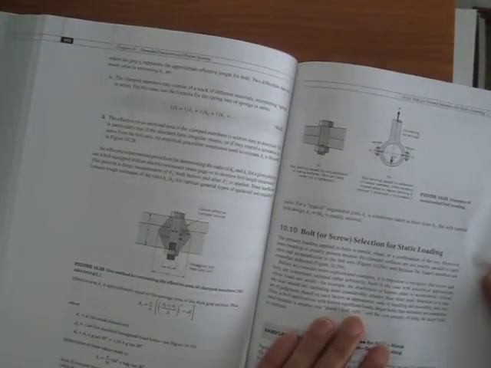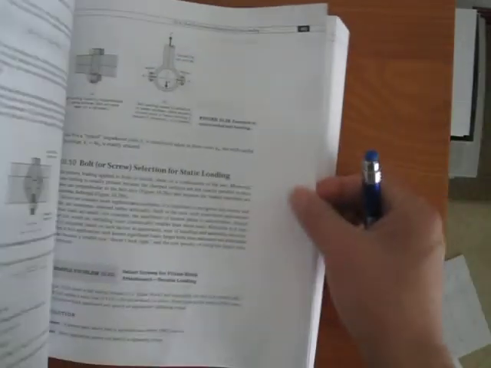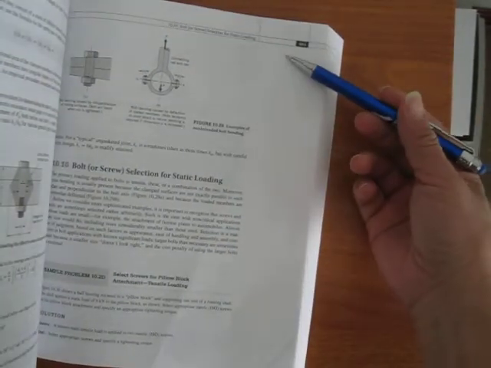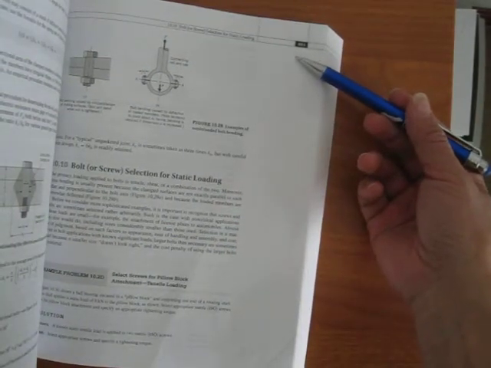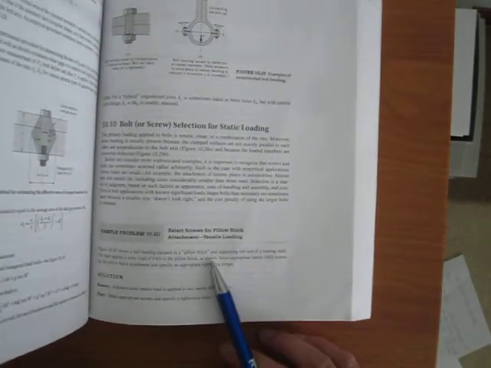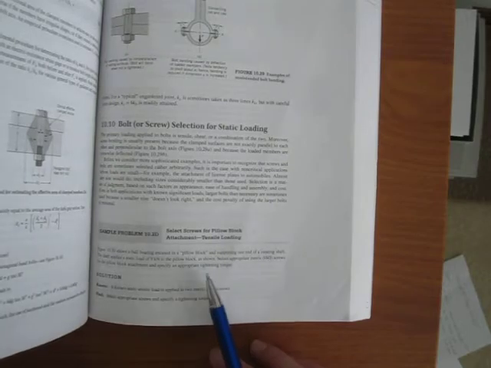page 43. Page 43. It's going to be here, page 43. Okay, page 43. This example here. If you have a book, you can look at this example here.